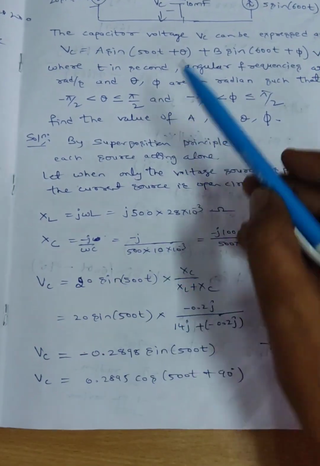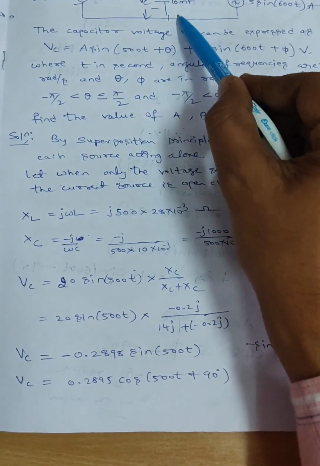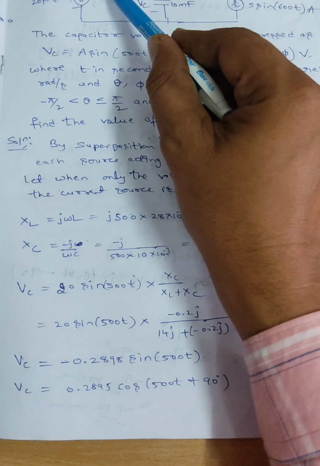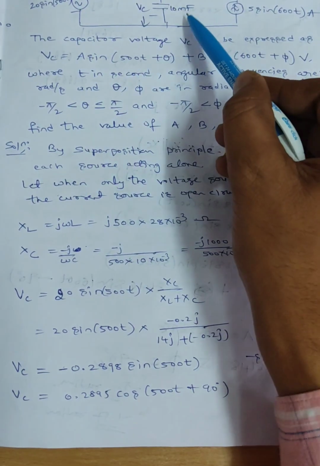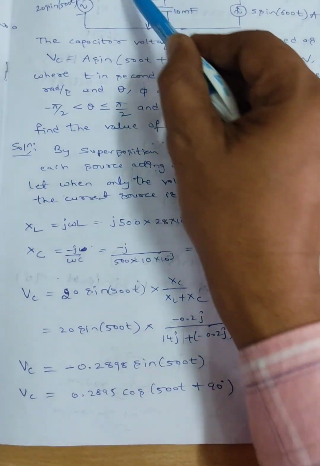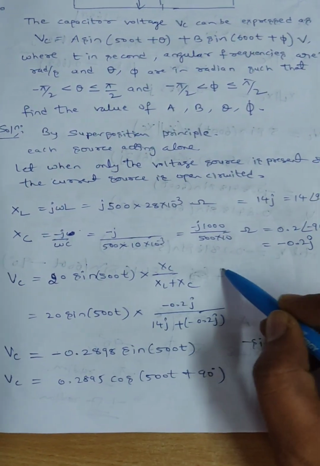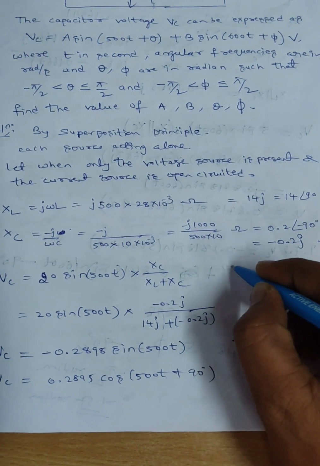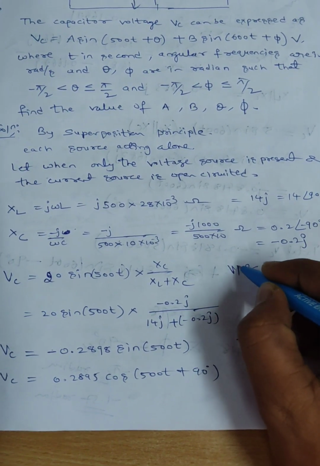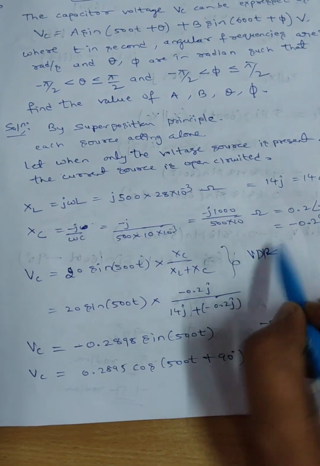Now I want to find the voltage across this capacitor. You know the supply voltage. When the current source is open circuited, these two are connected in series, so apply the voltage division rule. The voltage across the capacitor is the supply voltage into the same reactance divided by the sum of the reactances. What I have written here is the voltage division rule. The pen is not writing well, but somewhat it is writing.